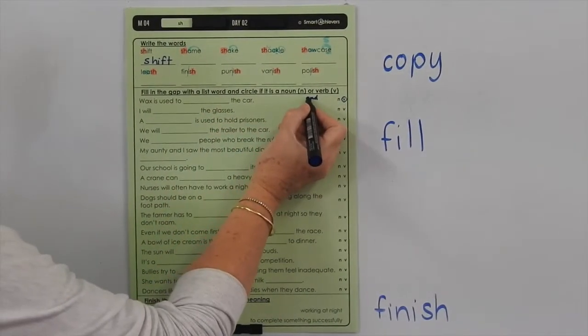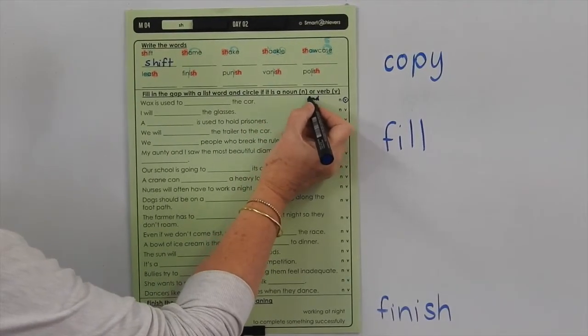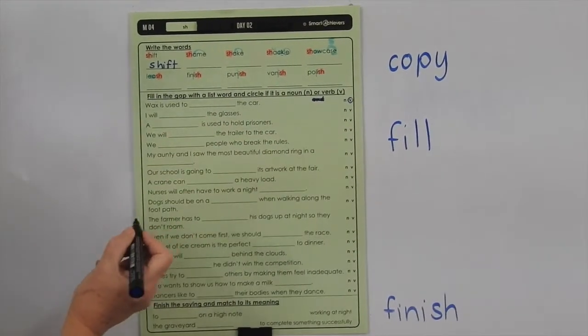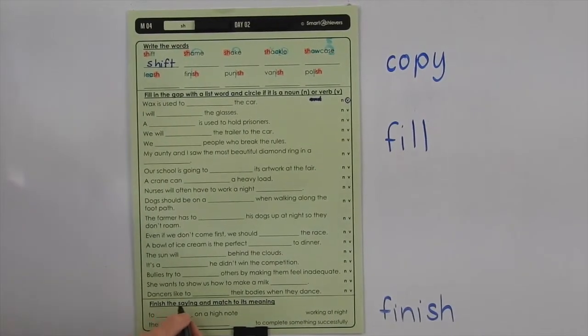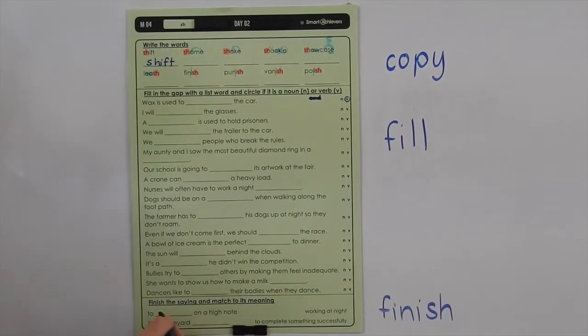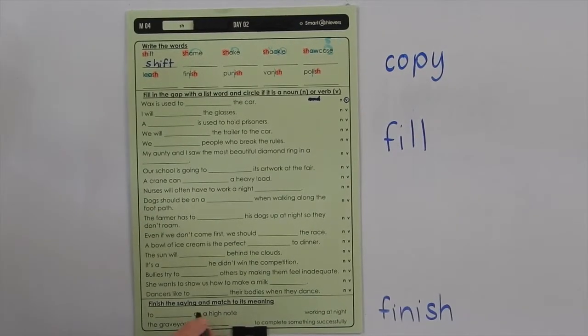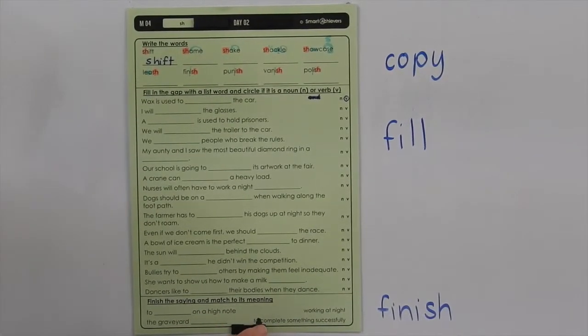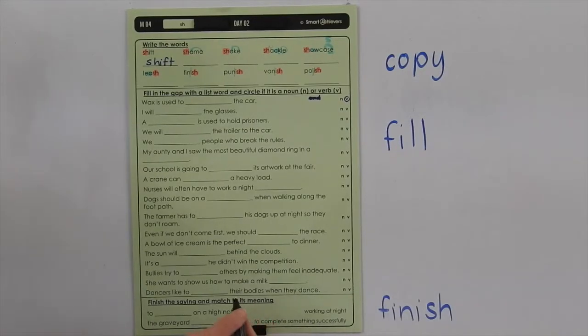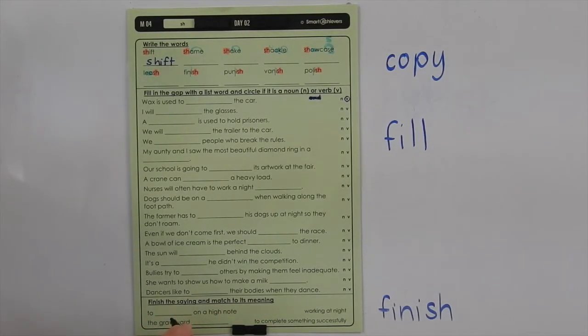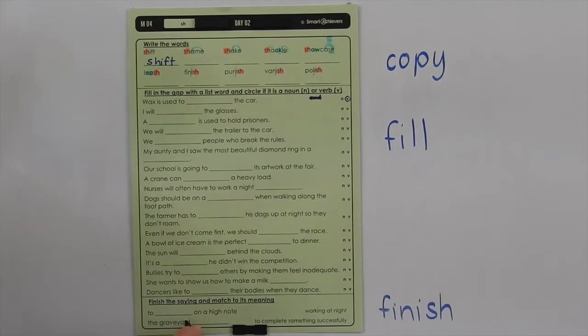So even though it could be a noun and a verb, it's how it's used in the sentence. So don't get tricked on that one. Finish the saying and match to its meaning. Do something on a high note means to complete something successfully, would be to finish on a high note. Means you've finished a task and you've done really well with it and you're really happy about it. The graveyard shift means working at night. So something that not a lot of people want to do.